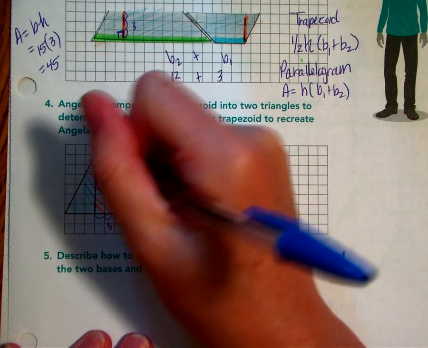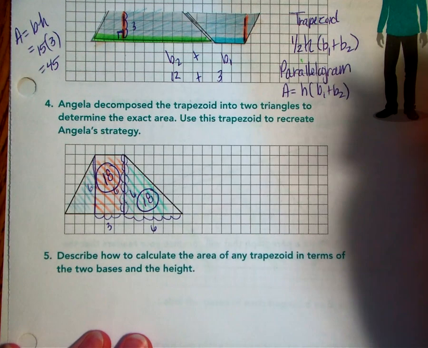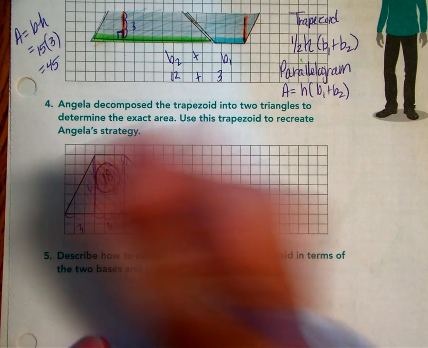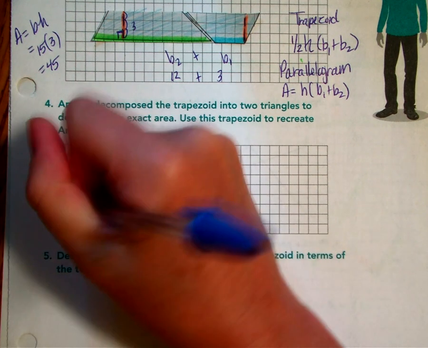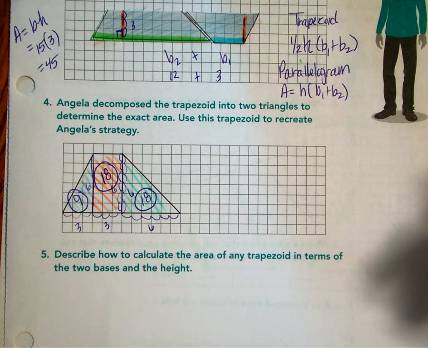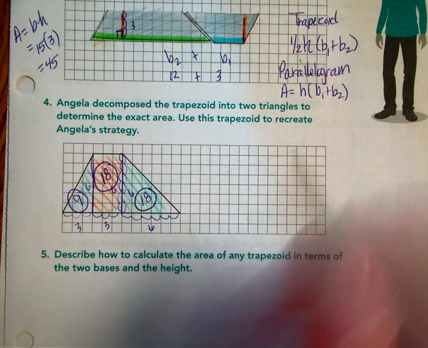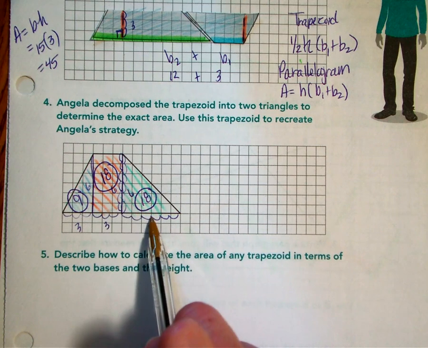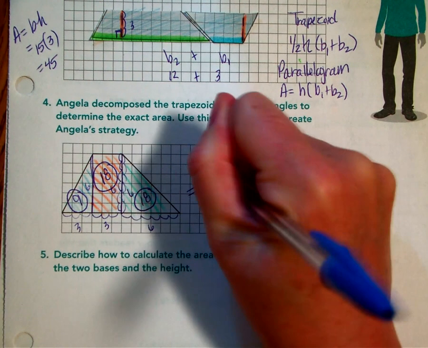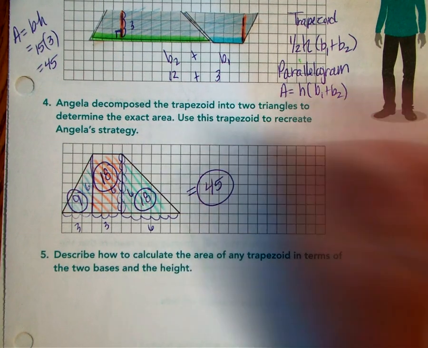Last guy. We know this edge here is 6 because we've counted it a couple times. This is 1, 2, 3. So 3 times 6 is 18 divided by 2, which is 9. So I chopped it up into various shapes that I'm familiar with. I'm going to add their parts. 18 plus 18 plus 9 does in fact equal 45.